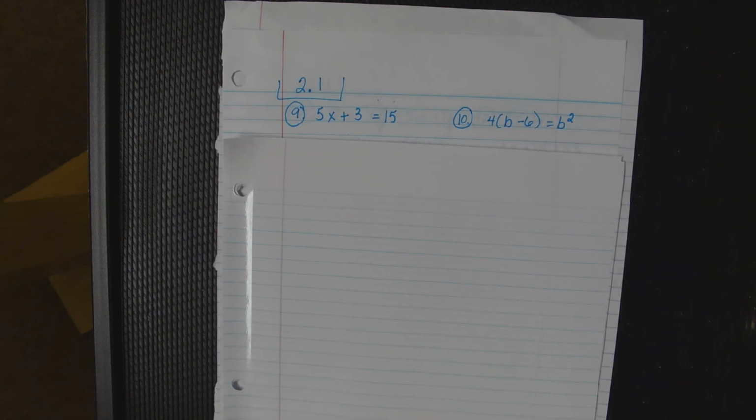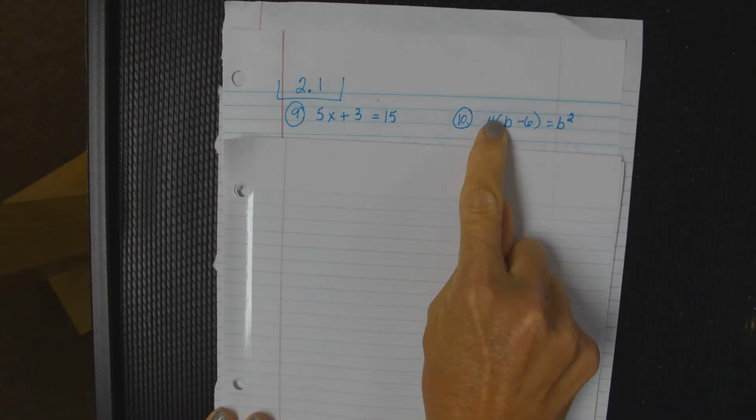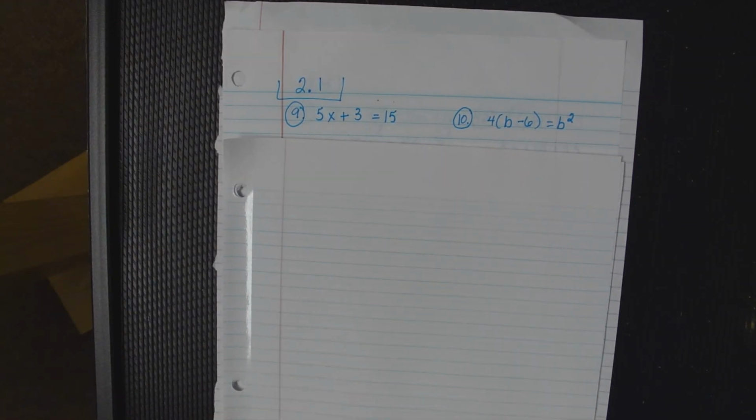Let me get my book. Okay. Any questions on 9 and 10? Number 10 reads 4 times the difference of 4 times, which kind of gives you the clue you have to do a parentheses. Okay.